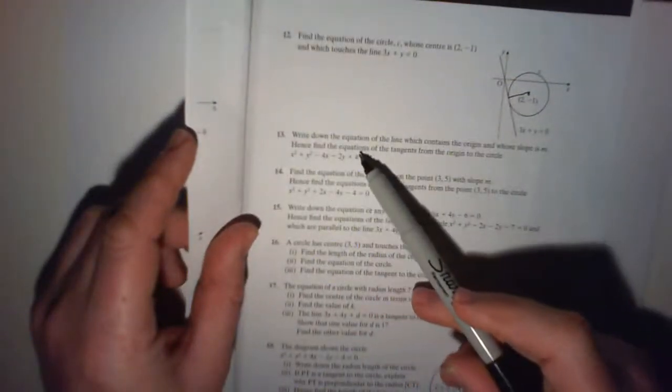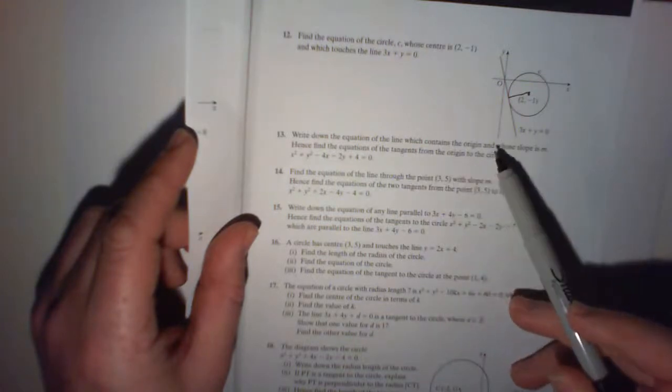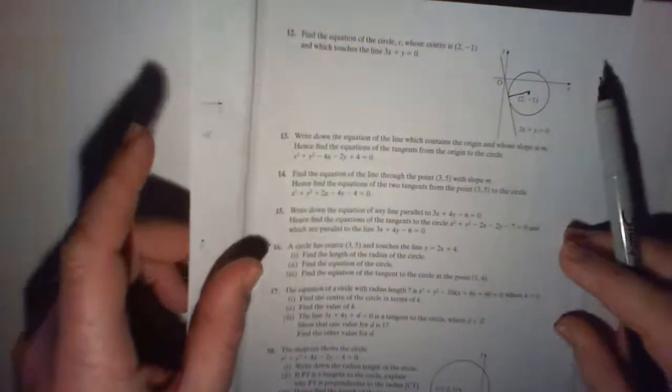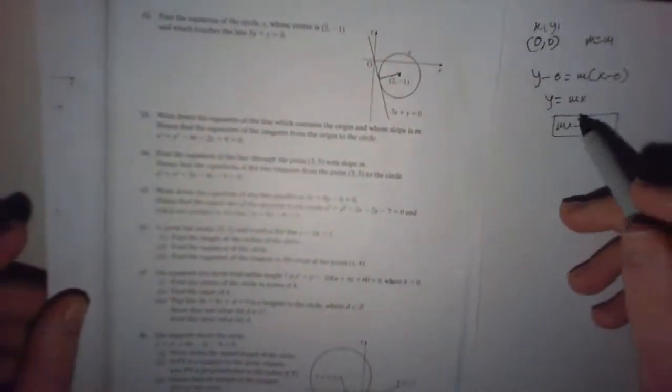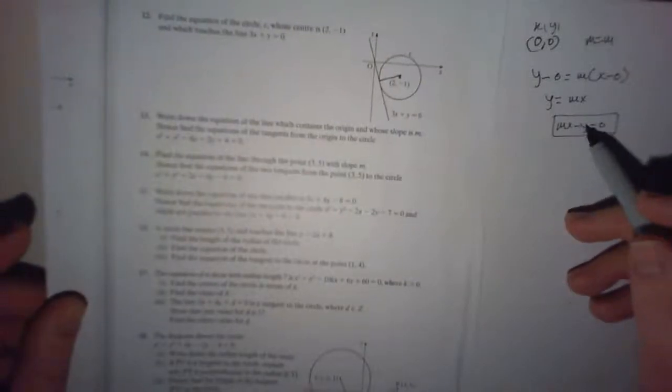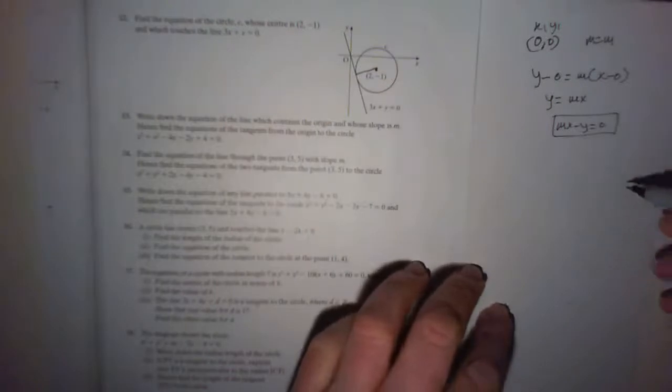Right, so what do we need to do next? Hence find the equations of the tangents from the origin to the circle. They're giving you a general formula for any line that goes through the center. And the way I'm visualizing it is something like this.